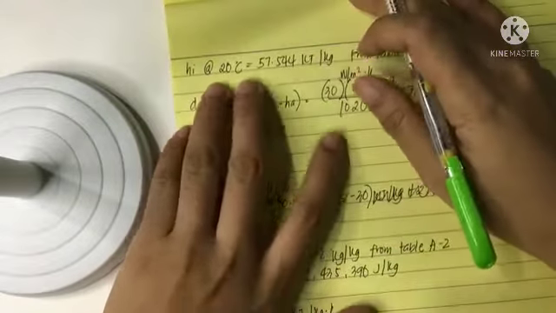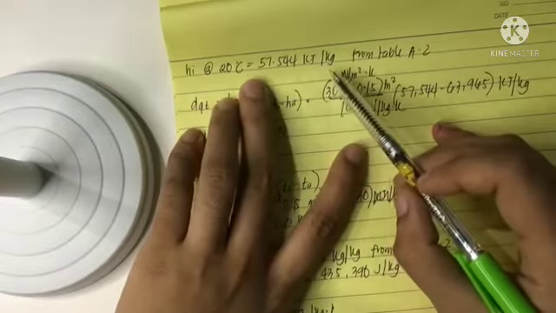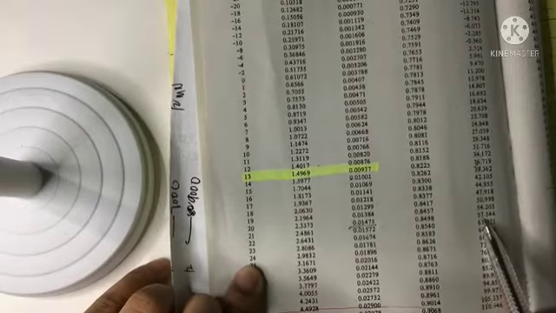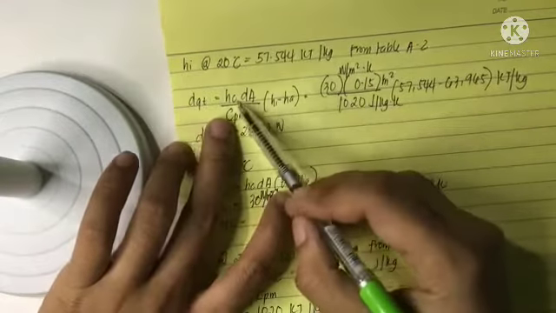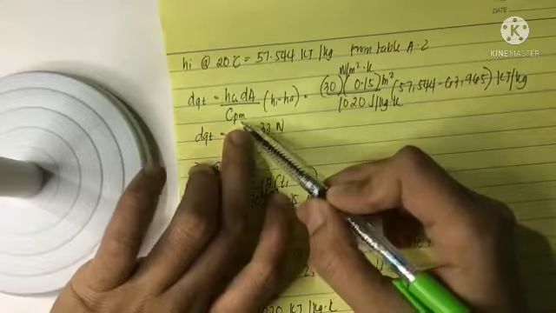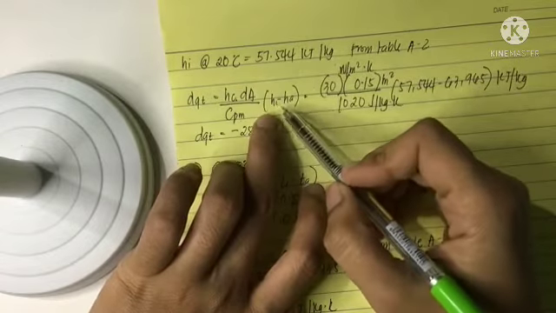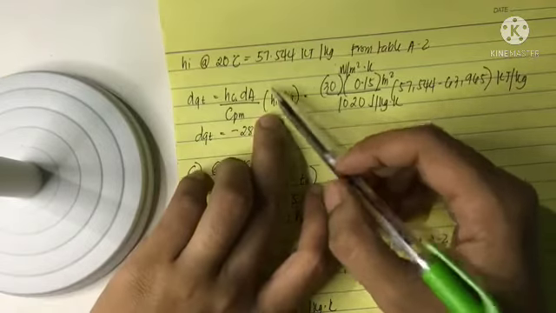So solving for our enthalpy at 20 degrees Celsius, we have 57.544 kilojoule per kilogram. So from your table A2 from the book, we have 20 degrees Celsius, here we have 57.544 kilojoule per kilogram. So for solving for your total heat, it is equal to your convection coefficient times your area divided by your specific heat of moist air times your enthalpy of your air minus your enthalpy of your wetted surface at 20 degrees Celsius.